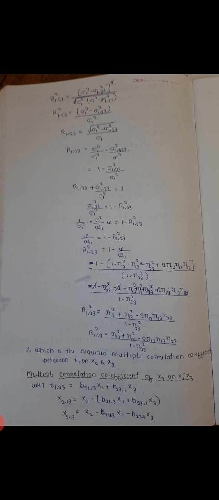Similarly, the multiple correlation coefficient of x2 on x1, x3. We know that E2.13 is equal to B21.3 x1 plus B23.1 x3. Therefore, x2.13 is equal to x2 minus B21.3 x1 plus B23.1 x3. Therefore, x2.13 is equal to x2 minus B2.13 into x1, taking minus inside, minus B23.1 x3.